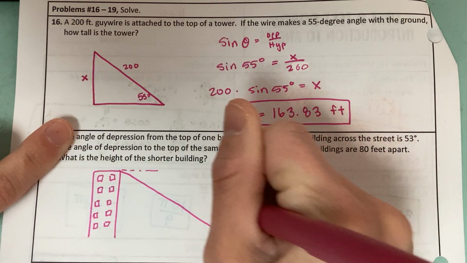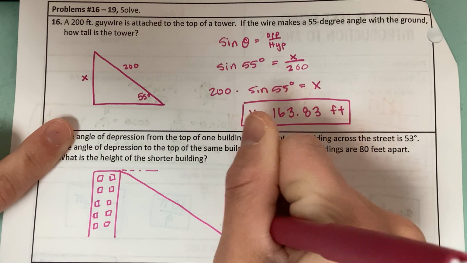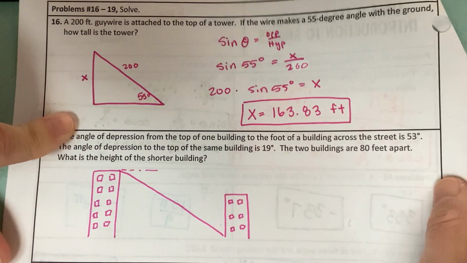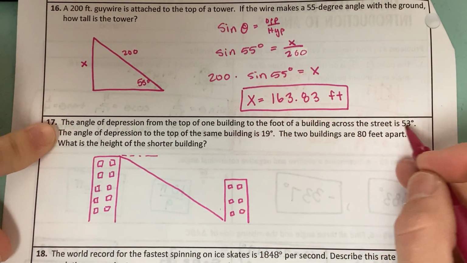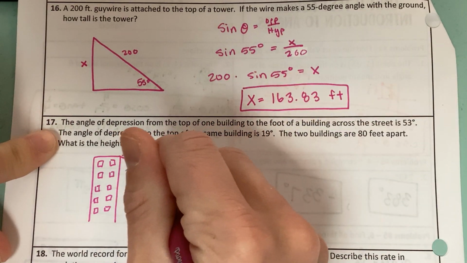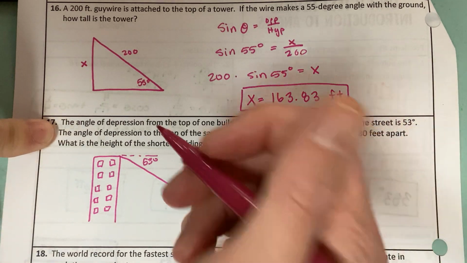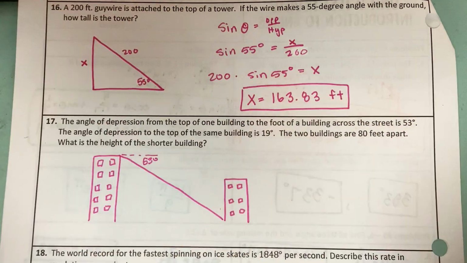And this is building 2. Okay. This is 53, so this is 53 degrees, the angle of depression to the top of the same building. I feel like I need to use a different color now.